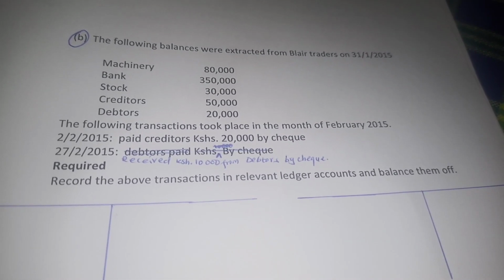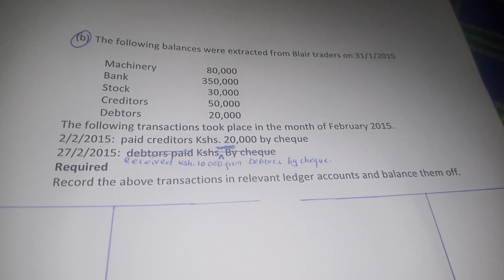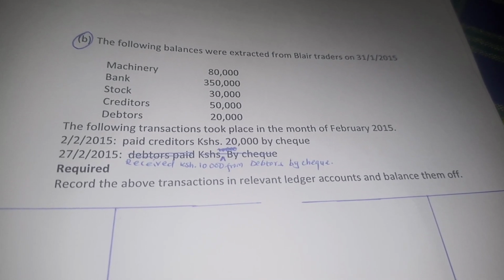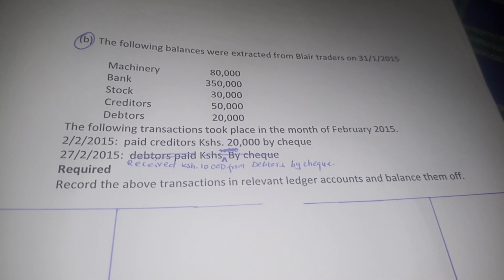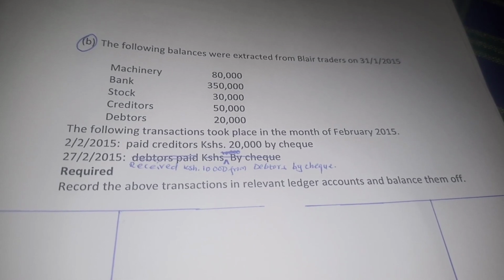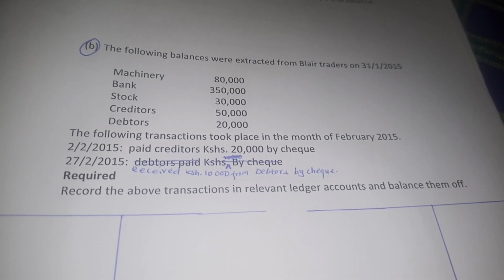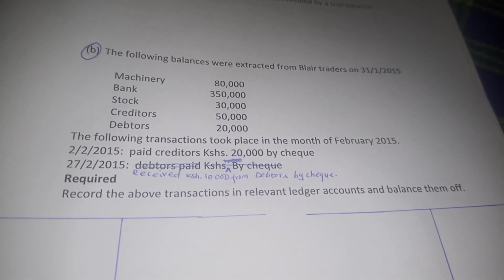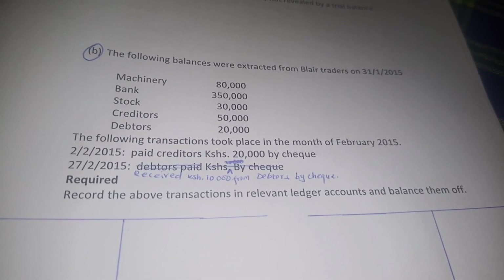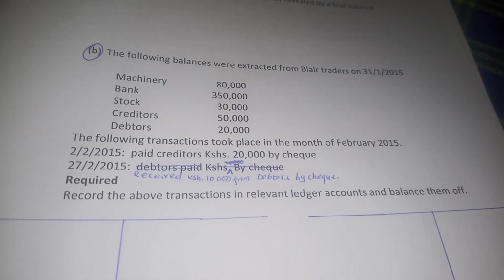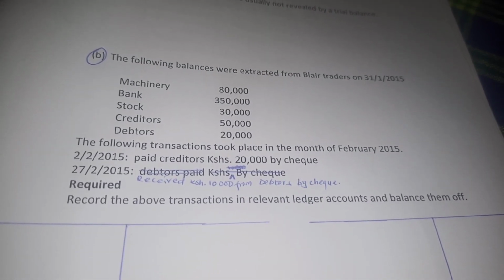So we are given machinery 80,000, bank 350,000, stock 30,000, creditors 50,000, debtors 20,000. You're given additional information. The following transactions took place in the month of February 2015.